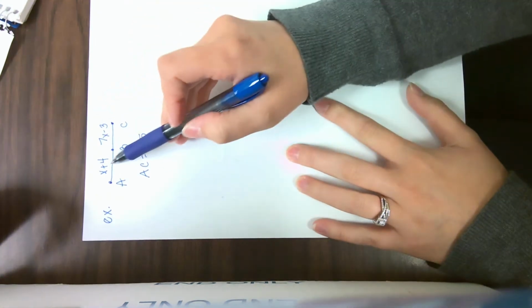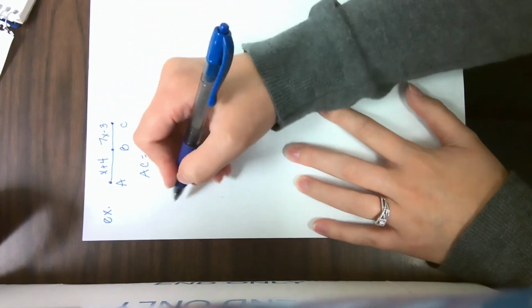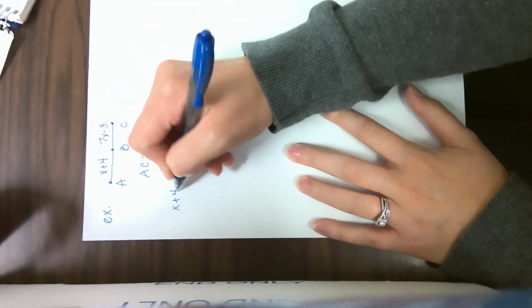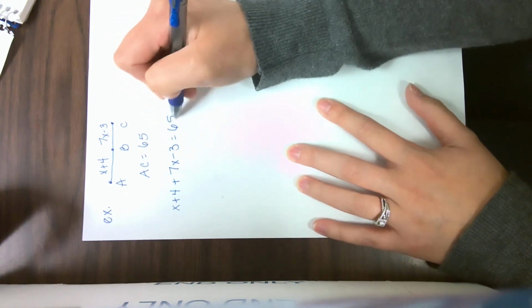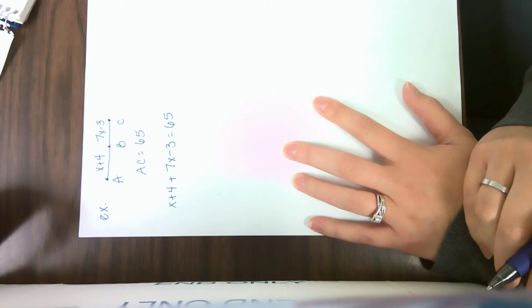Okay, so again, we know that you add these two together to get this one. So we are going to combine that. x plus 4 plus 7x minus 3 equals 65. So that's how you set up the equation, and then you're just going to solve equations like you learned in Algebra 1.